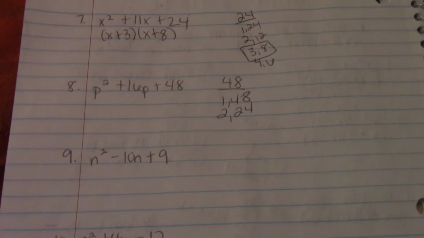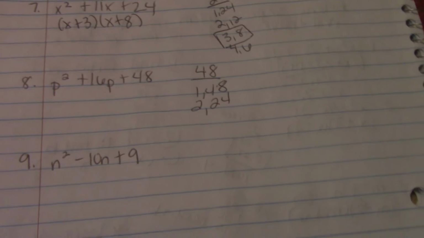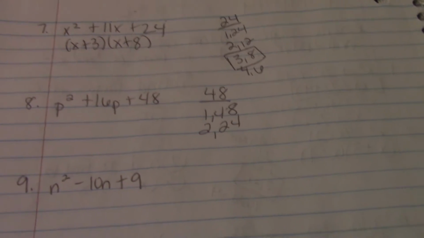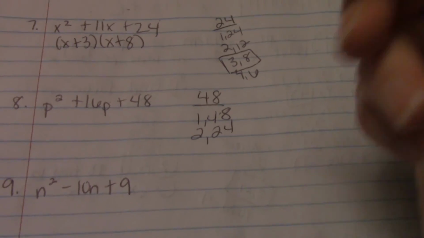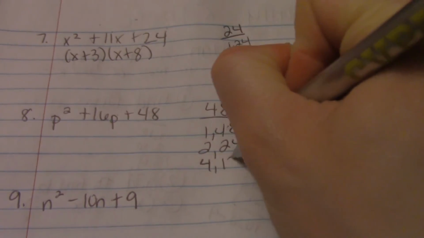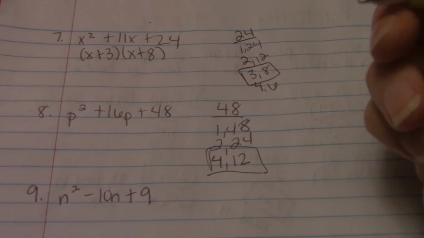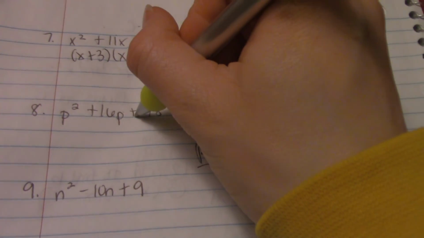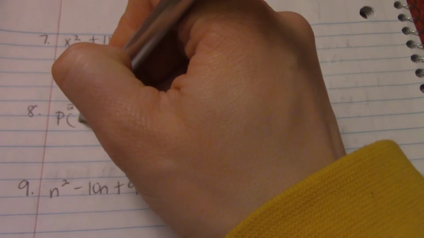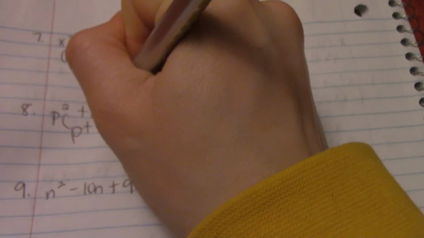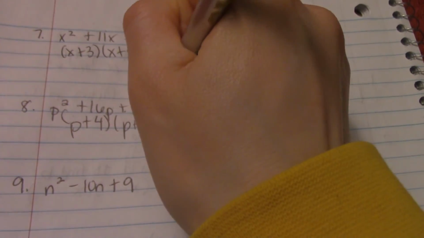48. And we need, what other factors to be 48? 4 and 12, right? So 4 and 12 make 16. Okay? And they're both pluses, so both pluses here. So p plus 4, p plus 12.